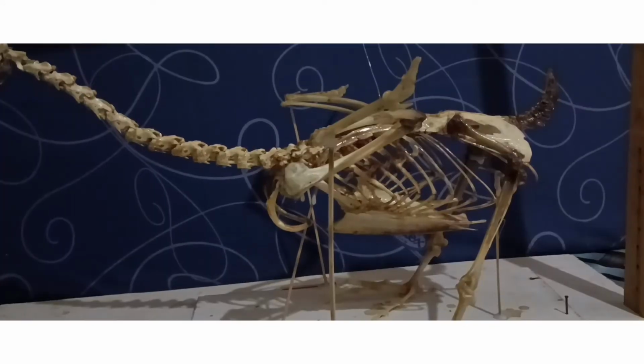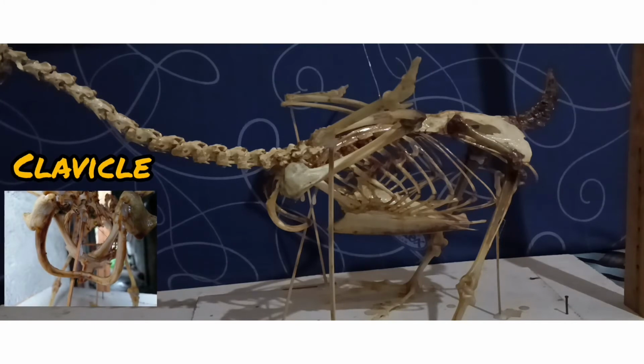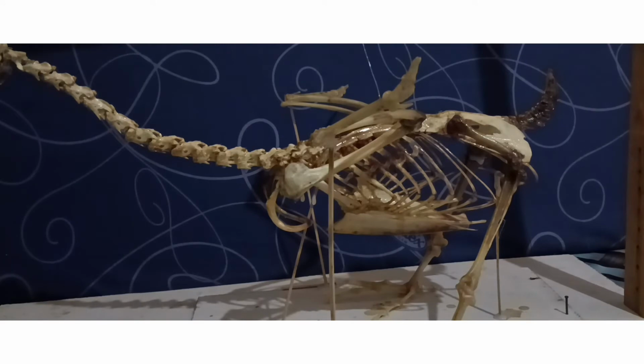Next to the cervical vertebrae, we have the clavicle or collarbone. Clavicle is a thin, rod-like, and slightly bent. Its upper or dorsal end relates to the coracoid bone. The other end is joined to that of the other wing to form the wishbone. The combined clavicles form a bone called the furcula that can act like a spring and provides a firm base of support for the wing.